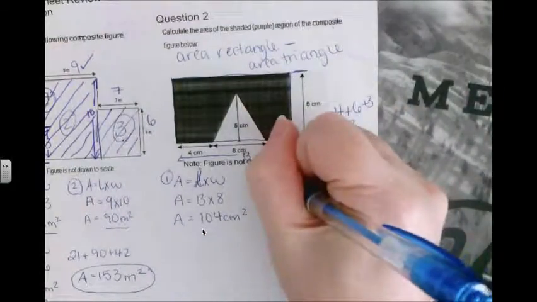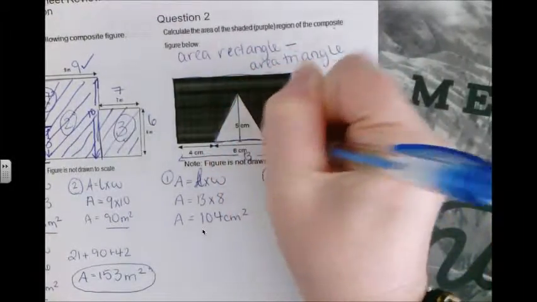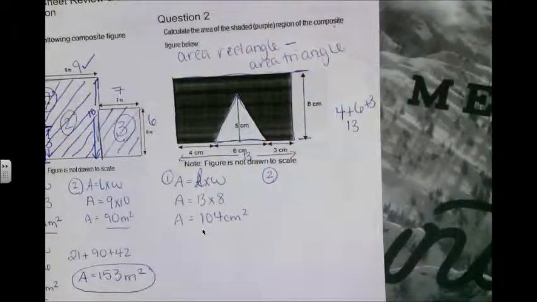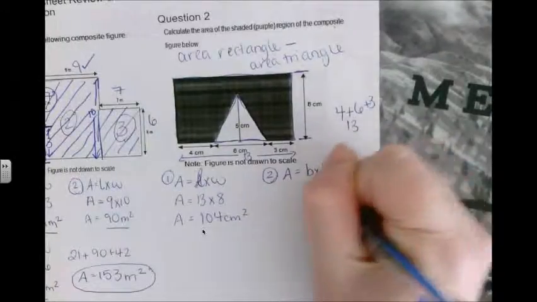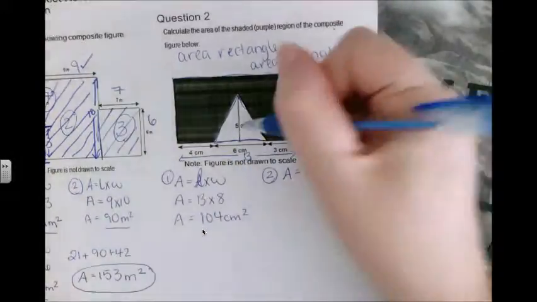My second part is this triangle here. We need to remember that the formula for the triangle is area equals base times height, but at the end, for a triangle, we do divide by 2. So the base of the triangle is here, this 6. The height is 5.